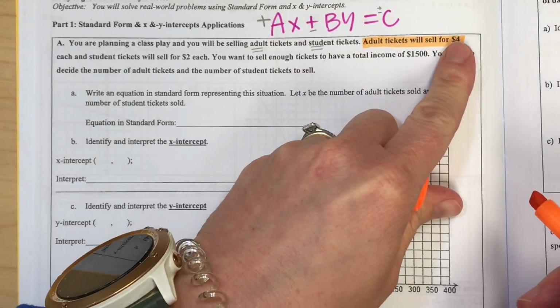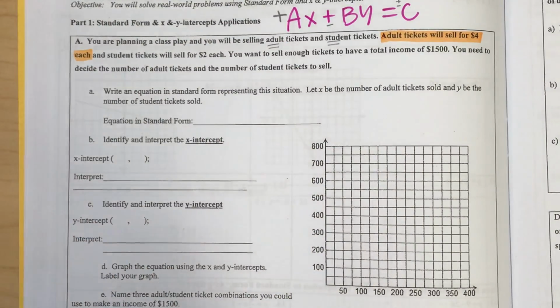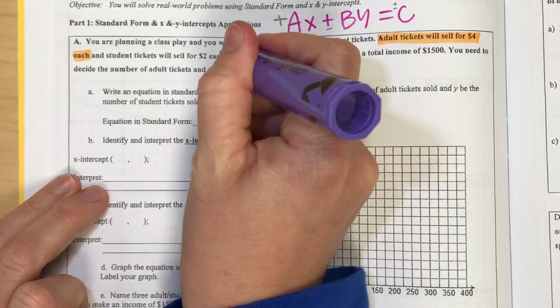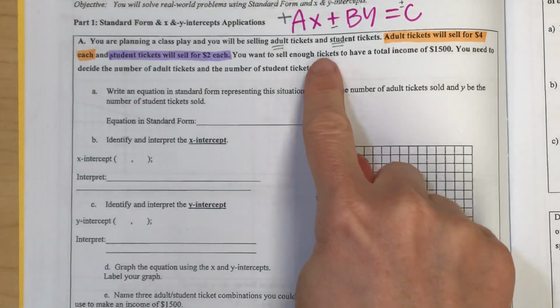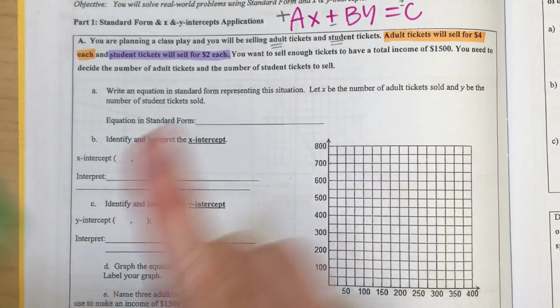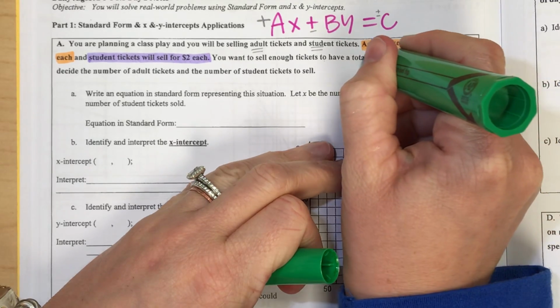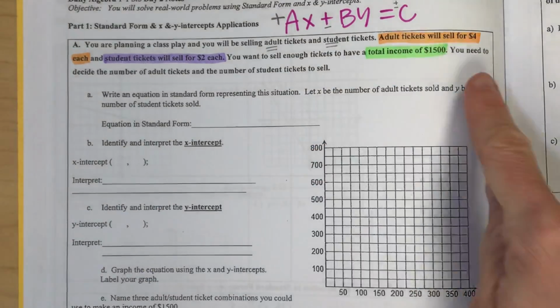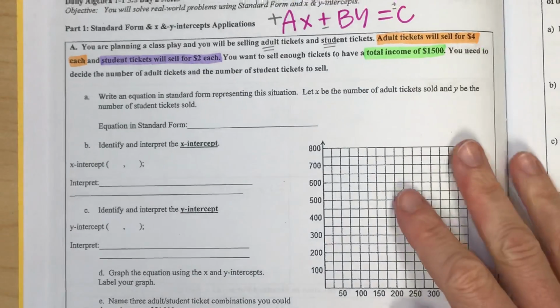So adult tickets sell for $4 each, and student tickets sell for $2 each. You want to sell enough tickets to have a total income of $1,500. I know that is also going to be important. You need to decide the number of adult tickets and the number of student tickets to sell.